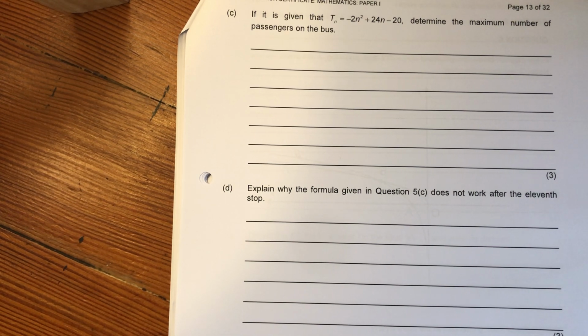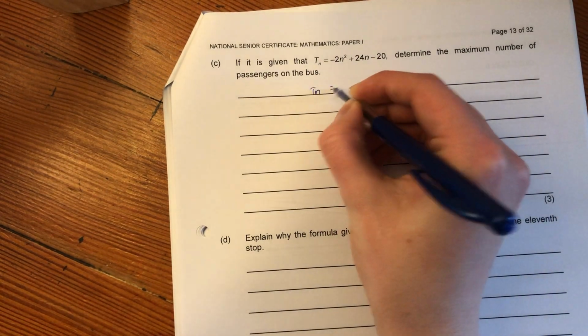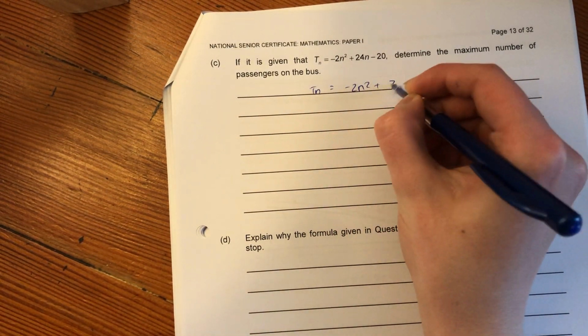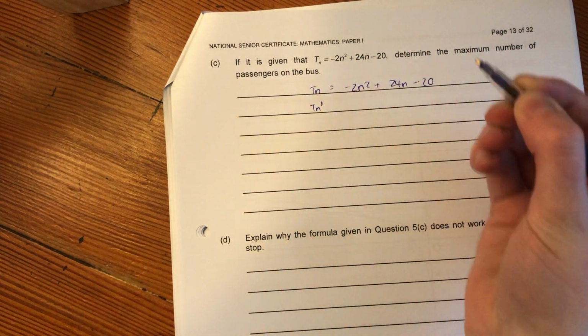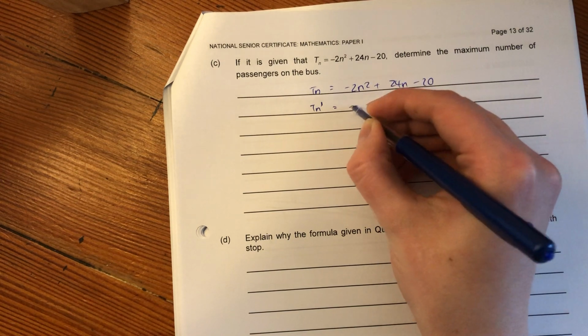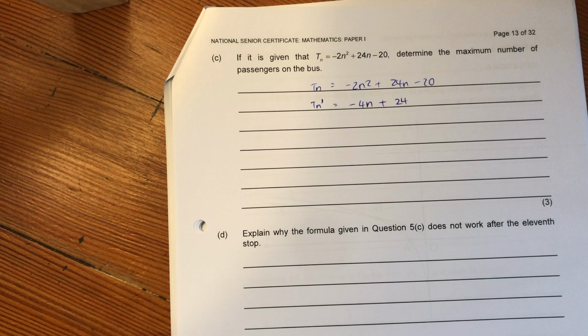It says, determine the maximum number of passengers on the bus. Now, you're like, what does that mean? But when you see words like maximum and minimum, guys, you should be thinking derivatives, right? Derivatives is what help us find that, okay? So if Tn equals negative 2n squared plus 24n minus 20, then my derivative is going to be negative 4n plus 24, okay?